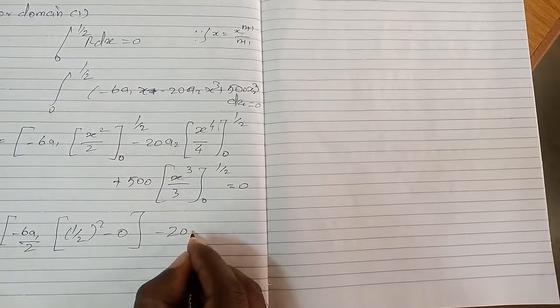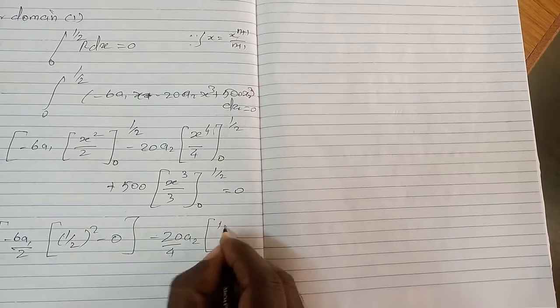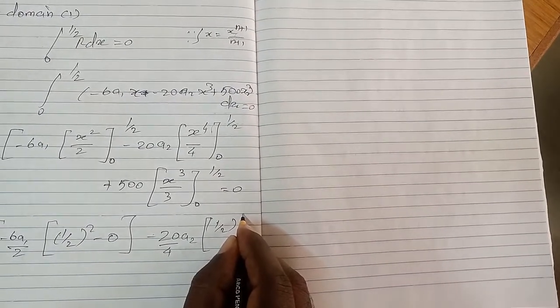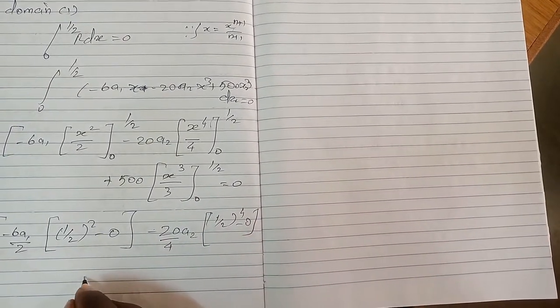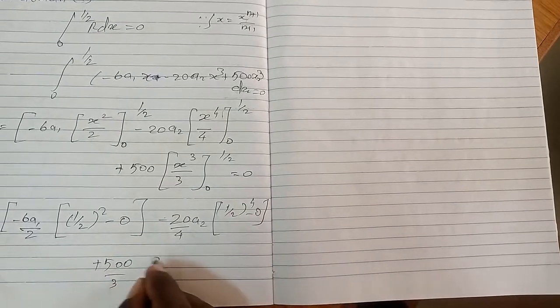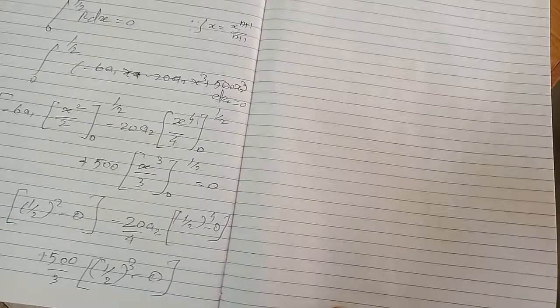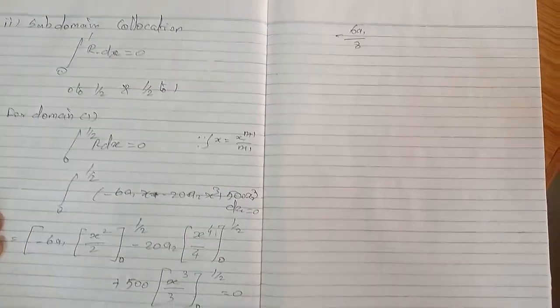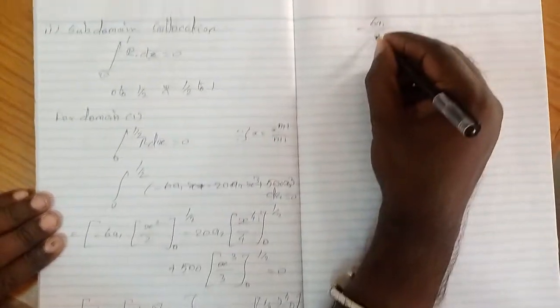Likewise I consider the second term, 20 into a2. The 4 I can take from outside, so 20 by 4 into a2, (1/2)⁴ is available, if I substitute the lower boundary, which is 0. And then the next element is 500. I can take the common 3 outside, so 3 x³, (1/2)³, substituting the upper boundary, and the lower boundary is 0. After that I get the final equation as minus 6a1 divided by 8. I simplify this: 6a1 by 2, with 1/2 being 1/4, so 2 into 4, which can be written as 8.